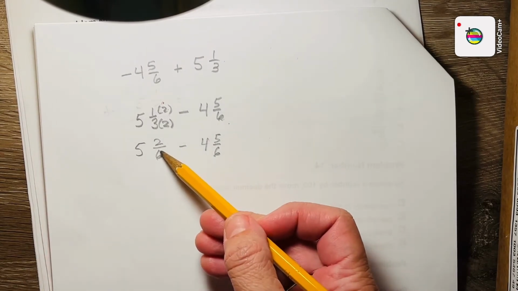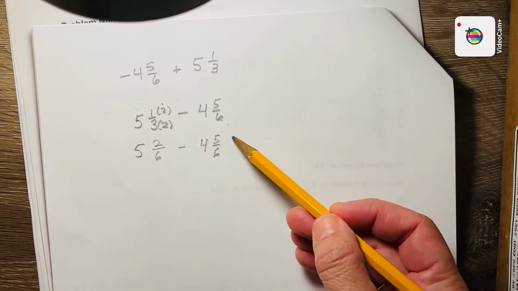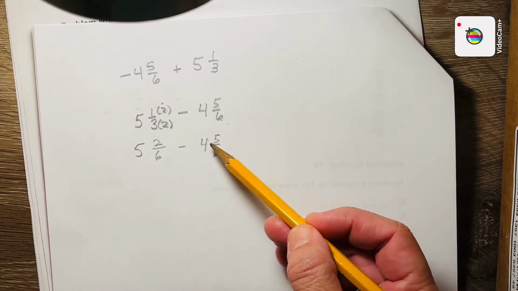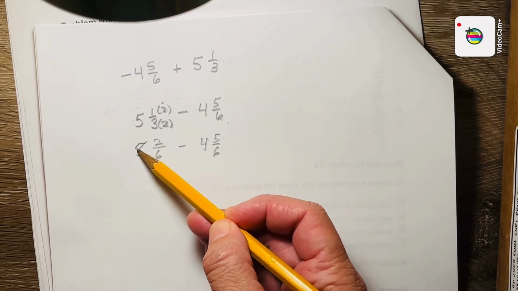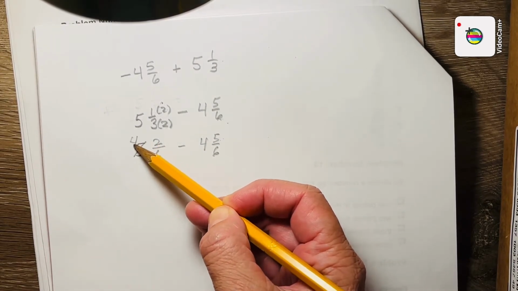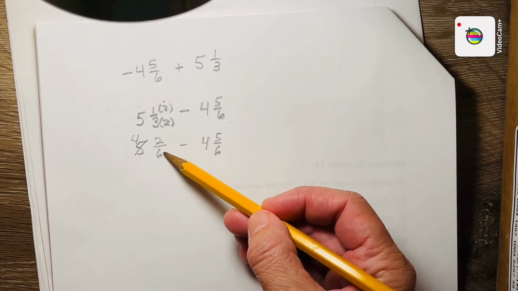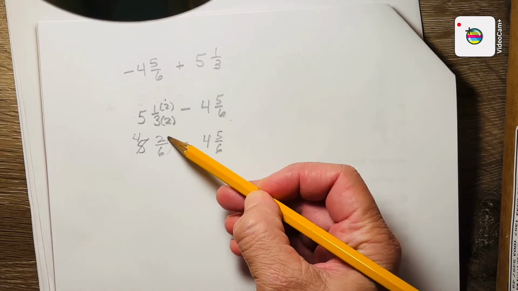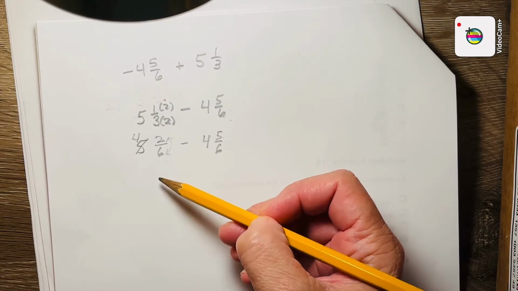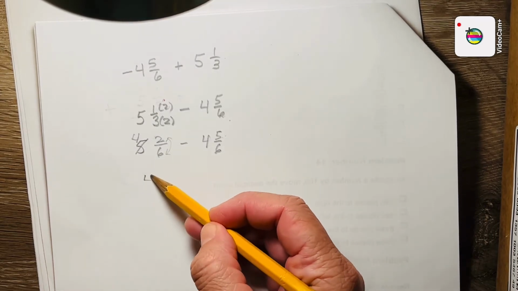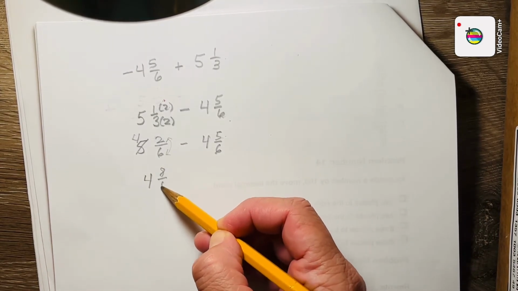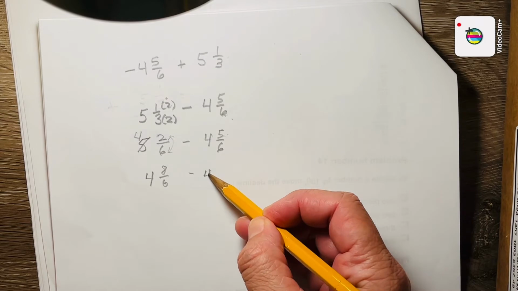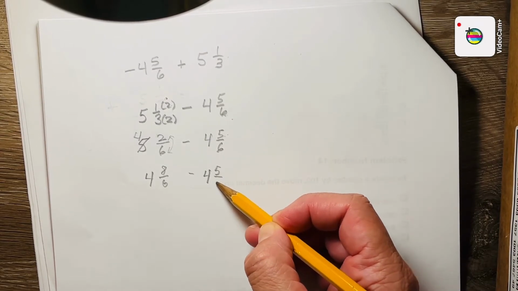Okay, what happened here is now we have a numerator that's smaller than the numerator it's supposed to be subtracting. So to make this one big enough to subtract 5, we borrow from the whole number. All right, so that becomes a 4. When you borrow from a whole number, you don't just put a 1 in front of the 2, the numerator. You add these two numbers together, 6 and 2, the denominator and the numerator. So what you have is 4 and 8/6. And that's how you got the 8. You added the numerator and the denominator. And 4 and 5/6.